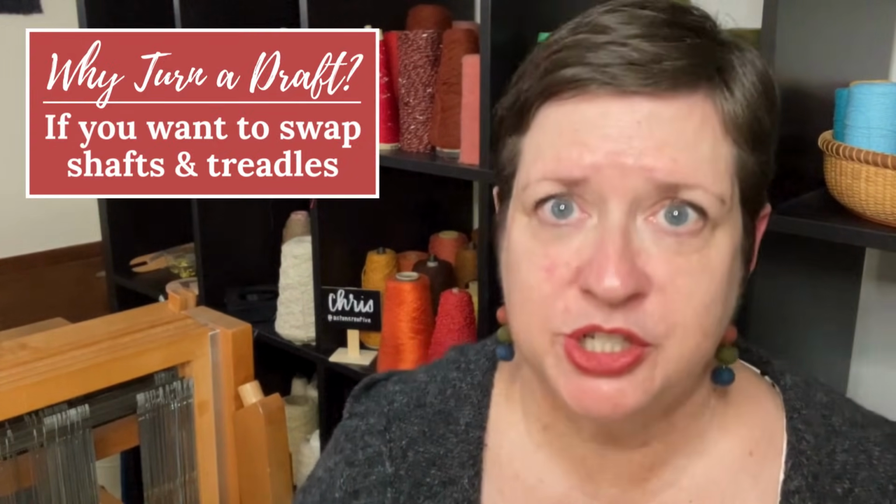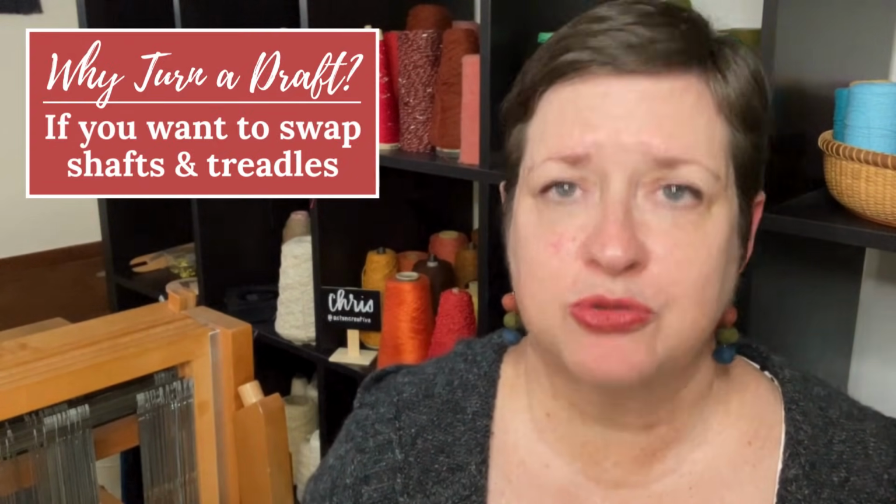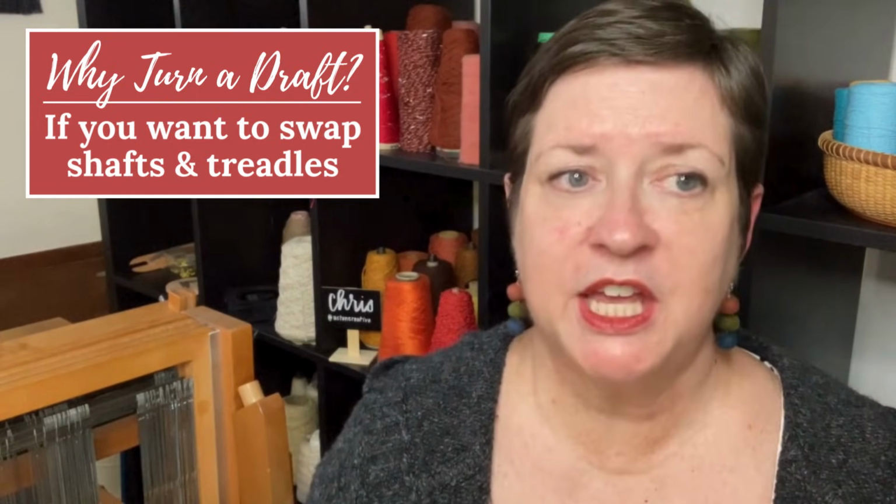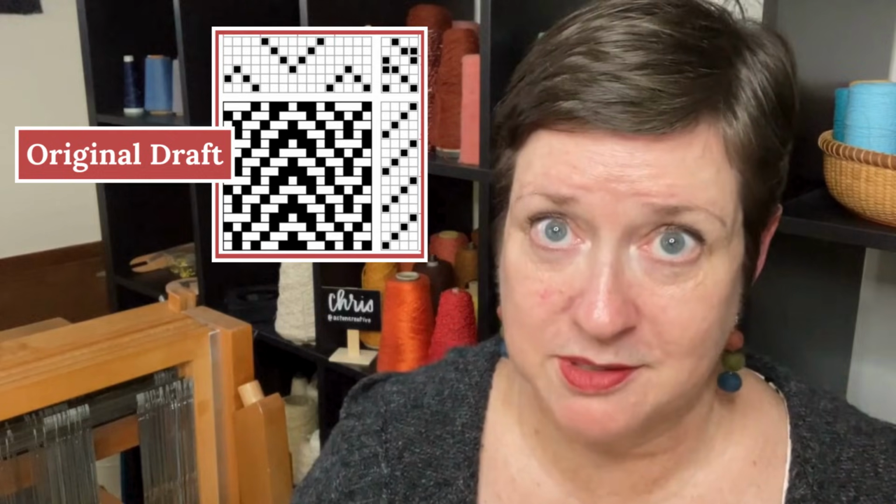The first one has to do with shafts and treadles. Specifically, if you want to swap them out. Because you saw that motion, right? Where basically the treadling becomes a threading and the threading becomes a treadling. Okay, here's a scenario. I have a 4-shaft loom that has 6 treadles, okay? However, I'm looking at a draft that calls for 6 shafts and 4 treadles.